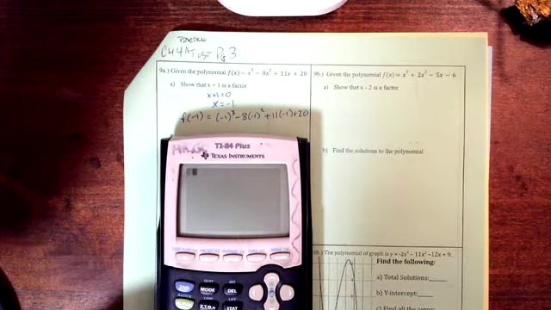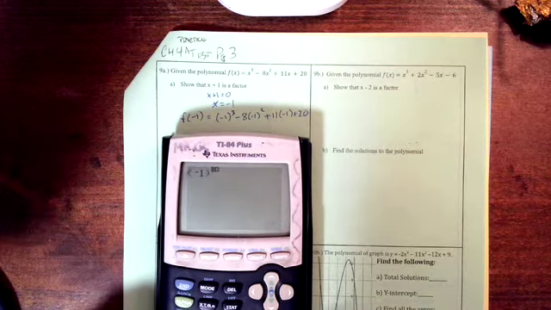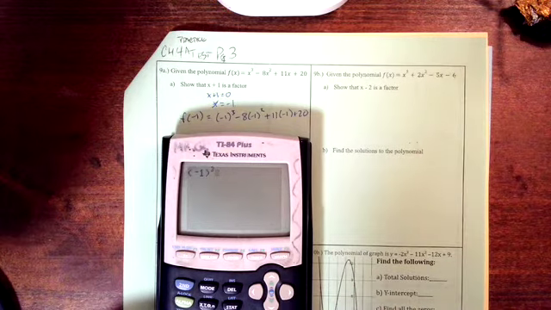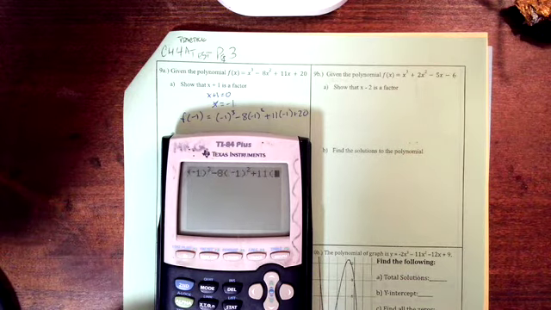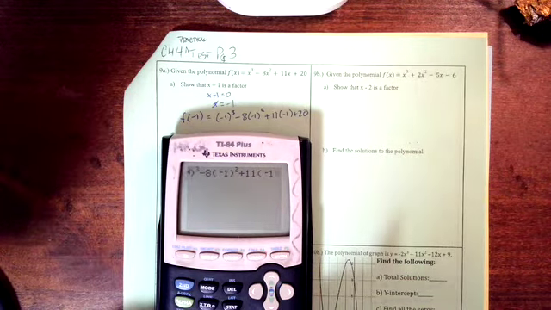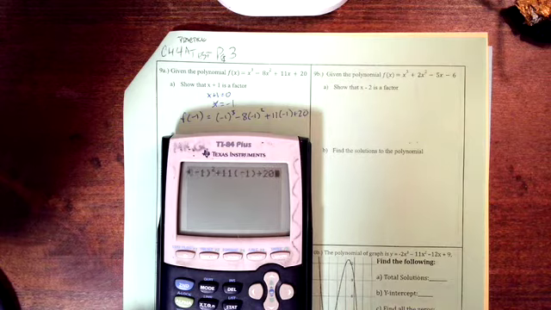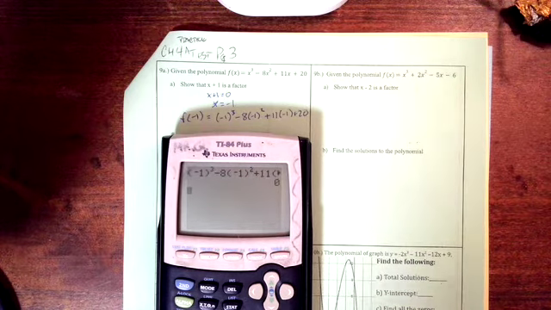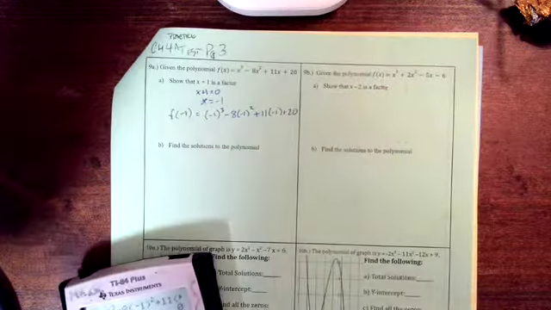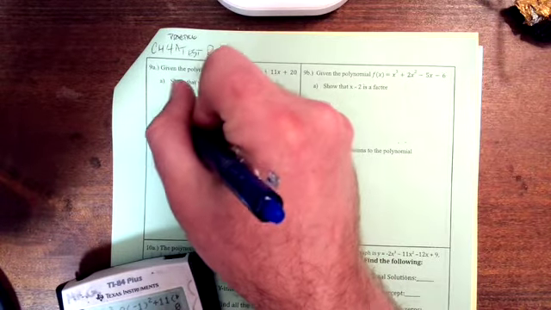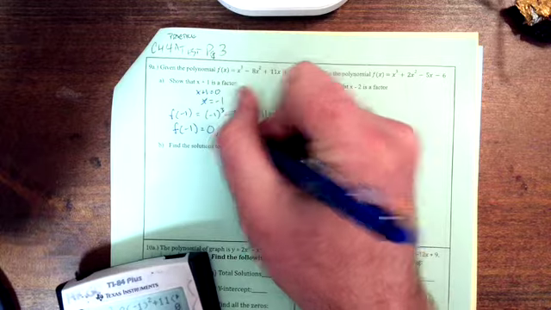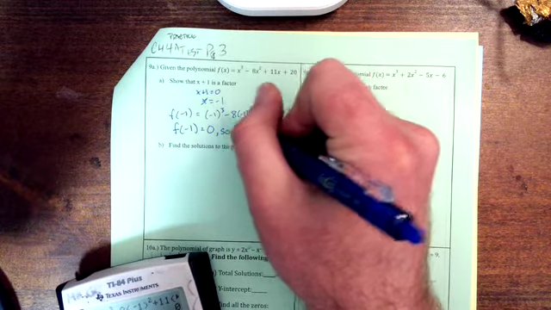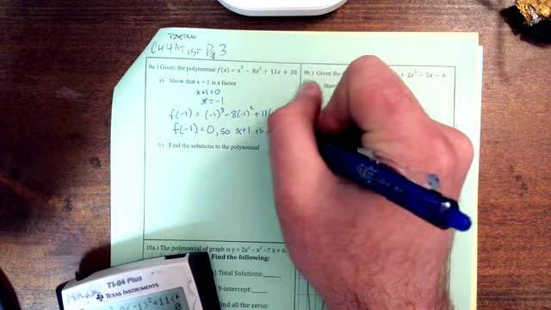So we want to take negative 1 and raise that to the third power. Minus 8 times negative 1 squared plus 11 times negative 1 plus 20. And if this equals 0, then yes, it is a factor. This equals 0. So x plus 1 is a factor.